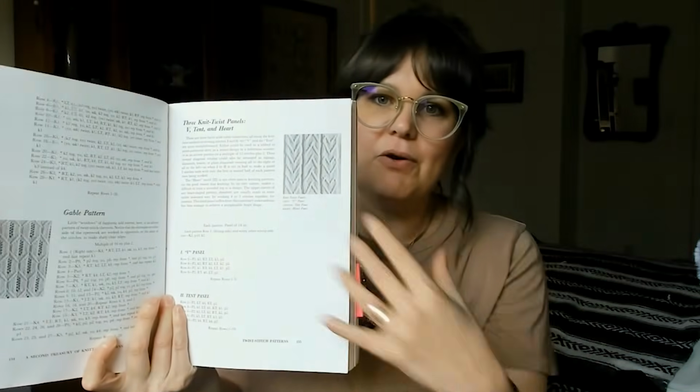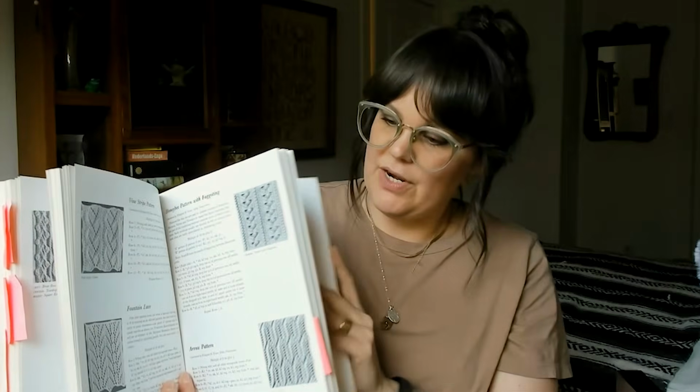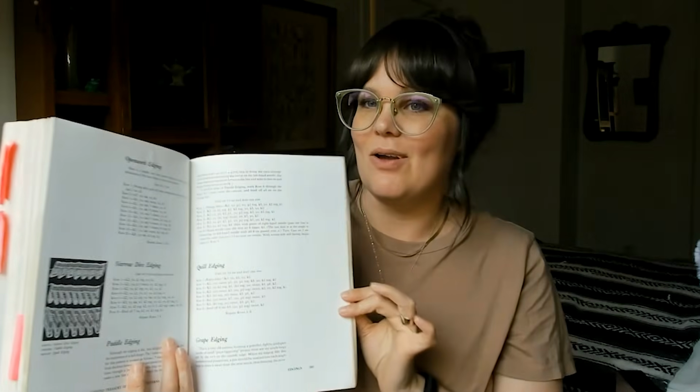But inside, you'll usually find different categories. So this section's all about twisted stitches. This is about some cables, all sorts of different things, lace, so that you can get some inspiration for different things. I think there's even a section in here about different edgings, which will come in handy when we talk about different edgings that you can use.